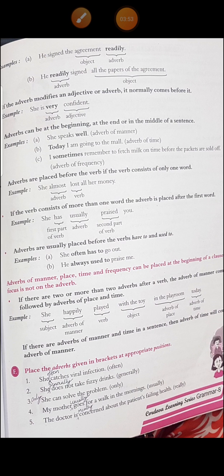Now see, adverbs are placed before the verb if the verb consists of only one word. If a verb has only one word, then also we keep it before. Like, she almost lost all her money. Then if the verb consists of more than one word, the adverb is placed after the first word.